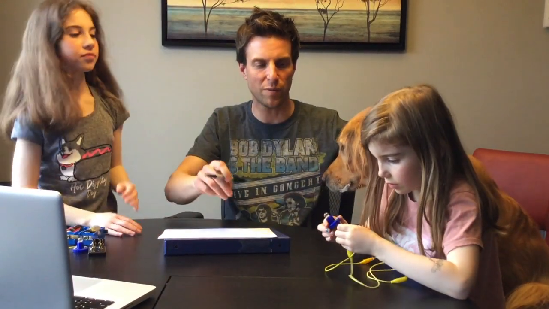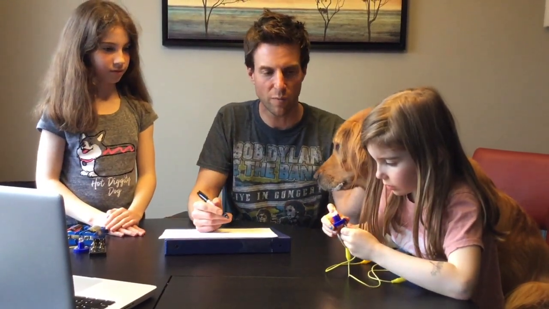All right, Brooke, so you might need to jiggle that lamp a little bit. So when we look at it, there we go. So she's got it lit up. So let's look at the parts. So there's two batteries, and there's two wires, and there's that bulb holder.